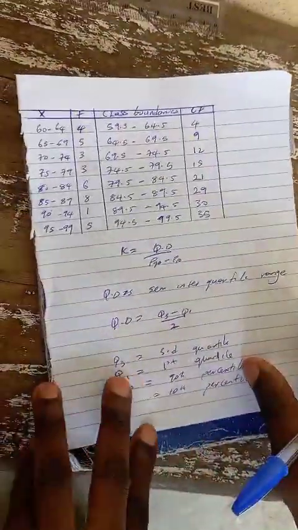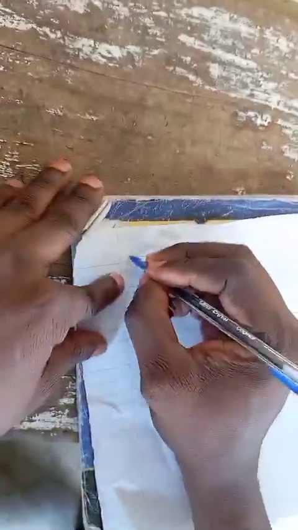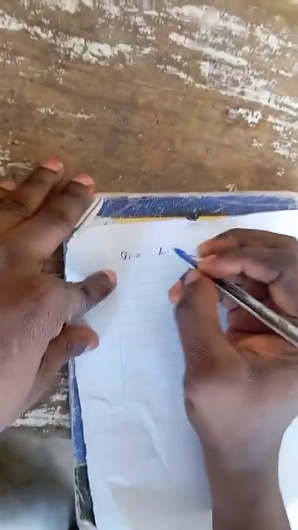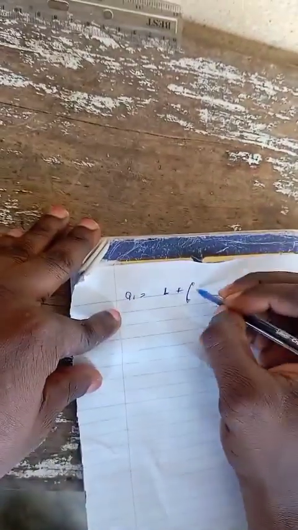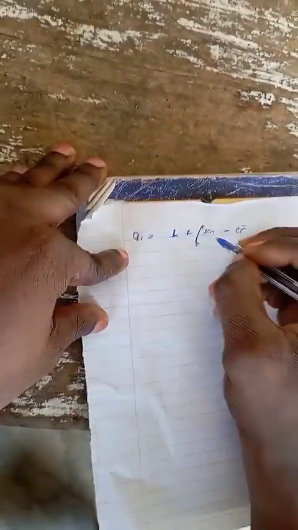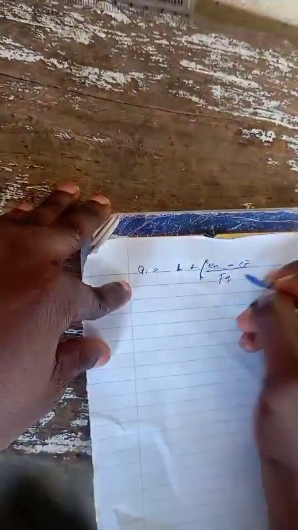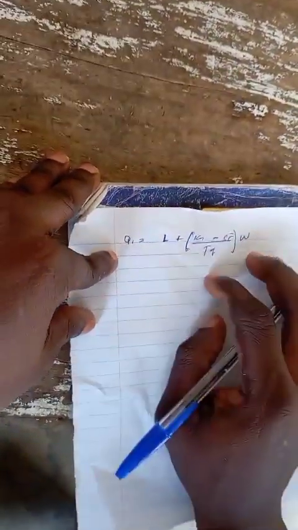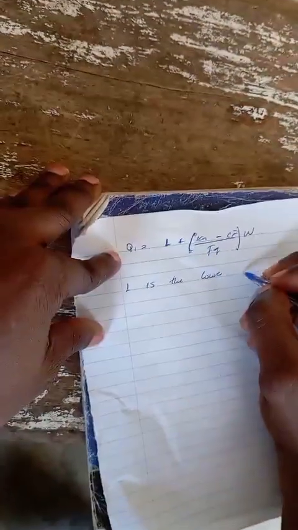We start with Q1. I'll move to another piece of paper so you can take note of what we have done here. We solve for the first quartile. For the first quartile, Q1 is equal to L plus, in brackets, kn minus Cf, divided by Fq, times W.